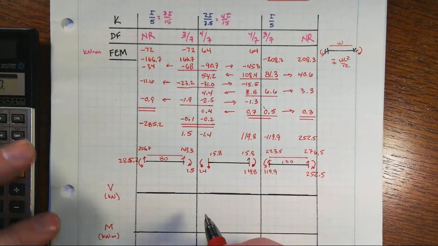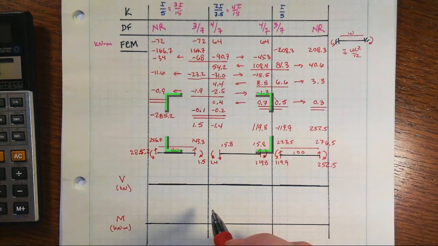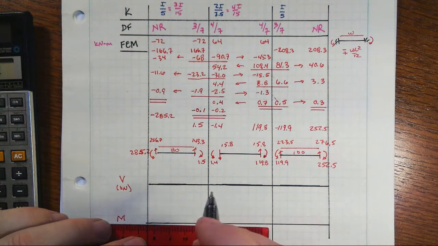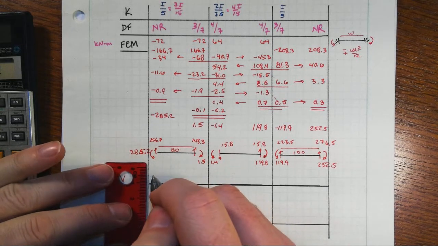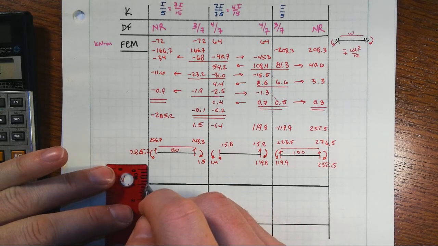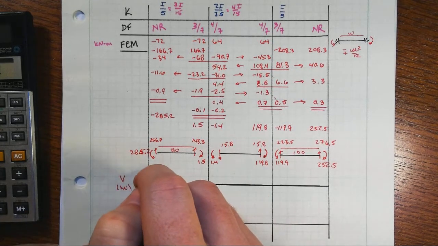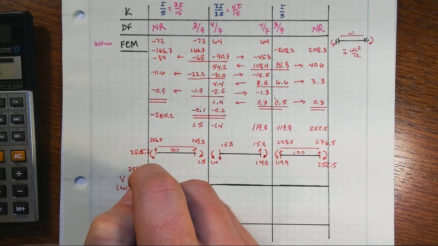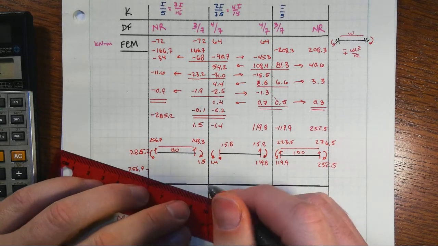All right, so now let's go do the shear diagram. Let's see, 256 and 143, so let's establish that roughly as our scale. There's 256.7. It's going to linearly decrease to 143.3.